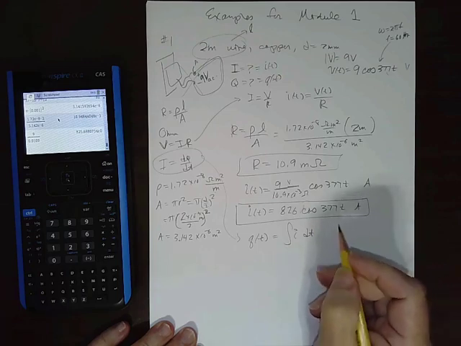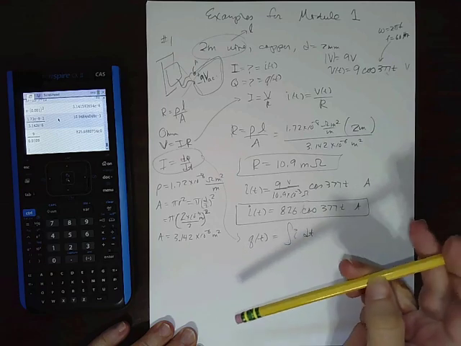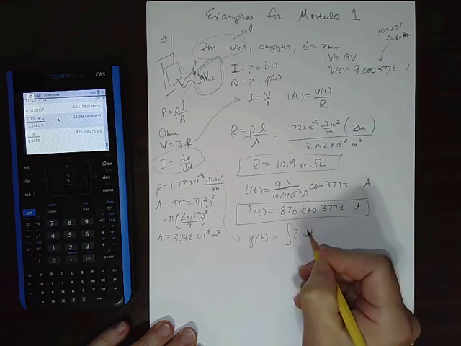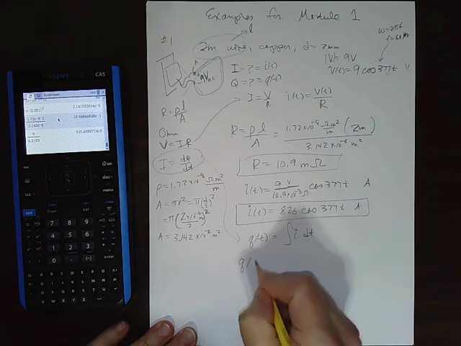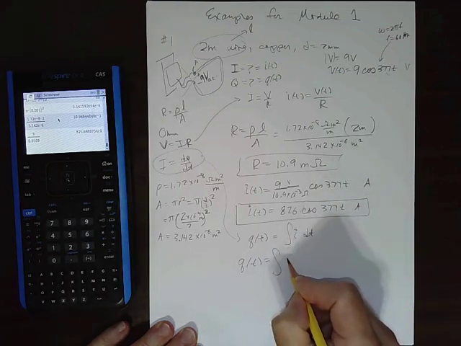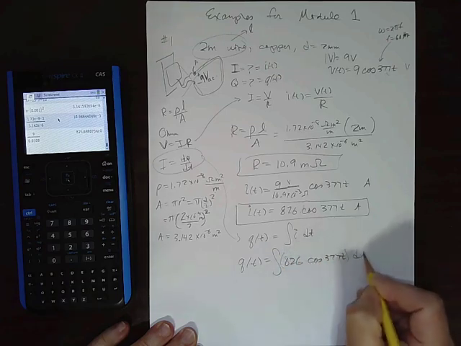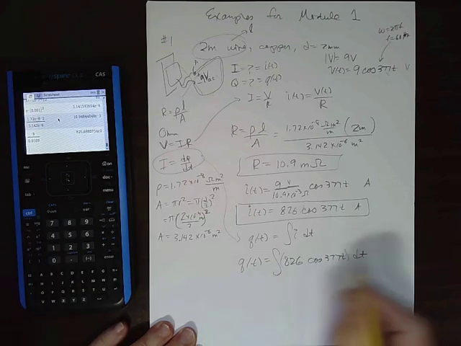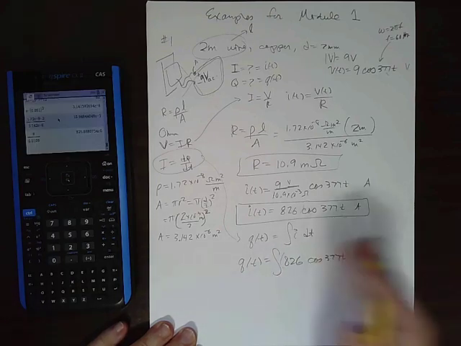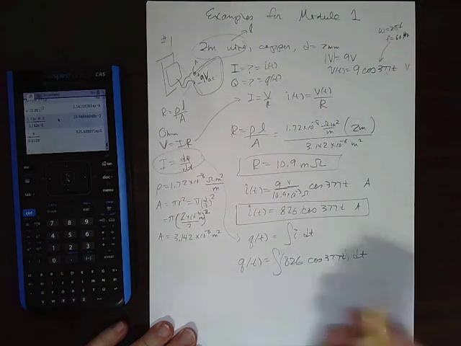Let's just do the antiderivative. So then we're going to have Q of t is going to be integral of I of t right here, 826 cosine 377t dt. And so we could put in limits and get the exact, but we want this kind of a general equation, so we're just going to do the antiderivative and leave like a plus C, or it might be like a Q naught kind of a thing would be there.